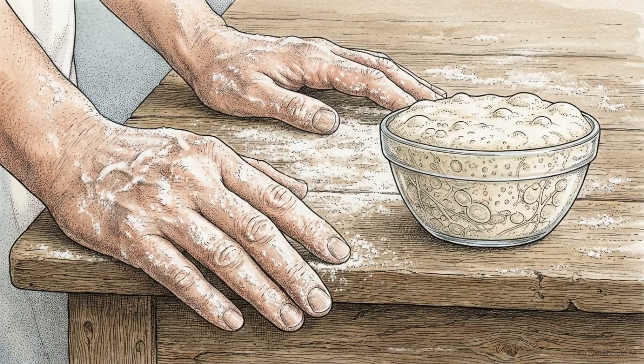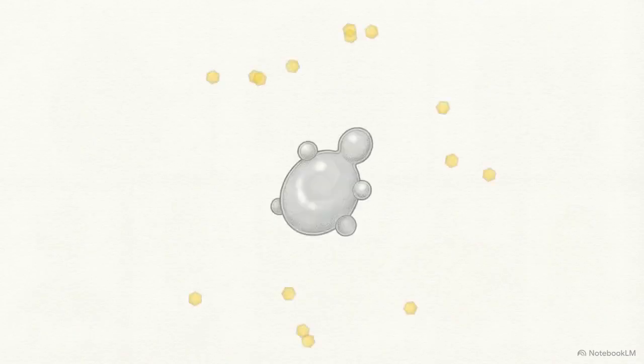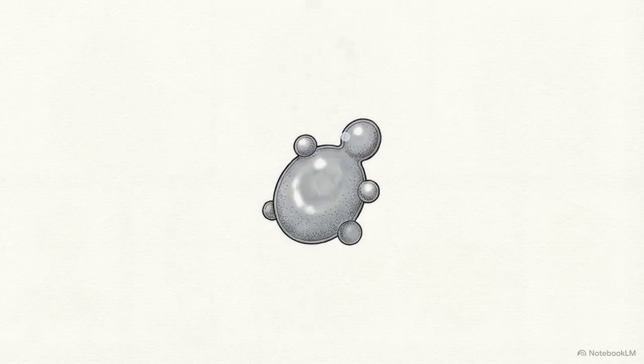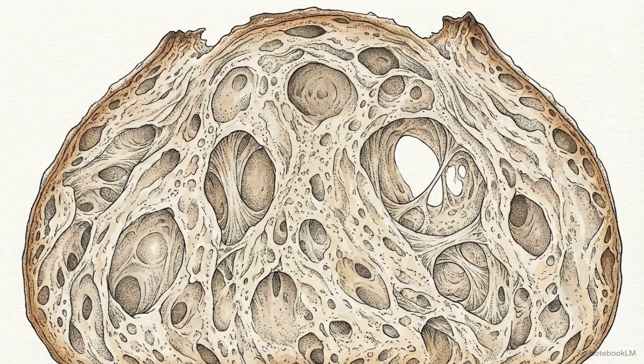Take yeast, a single-celled fungus. When mixed into dough, yeast consumes the sugars and ferments them, releasing tiny bubbles of carbon dioxide gas. Those trapped gas bubbles are exactly what causes bread to rise and become soft.